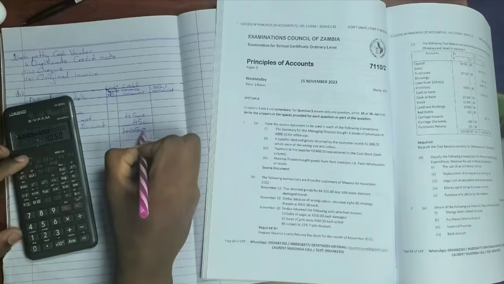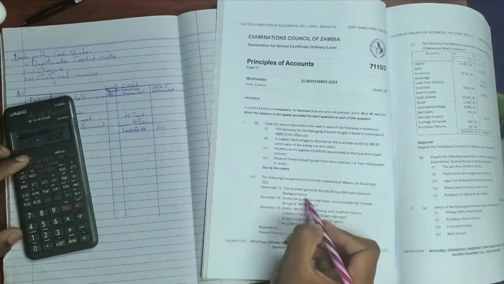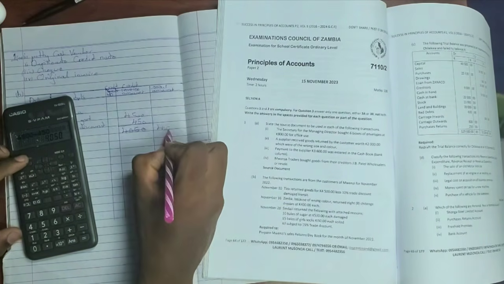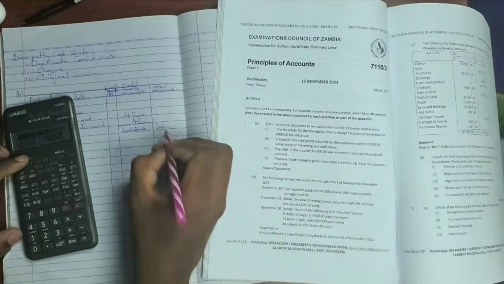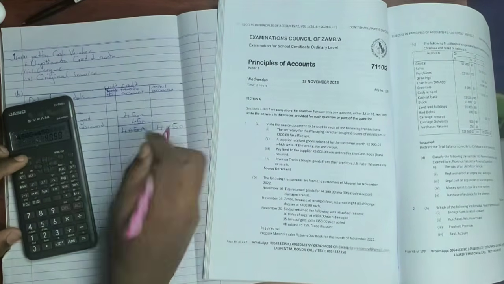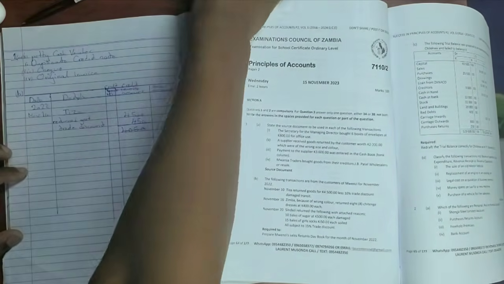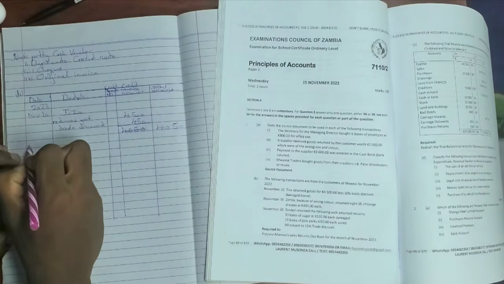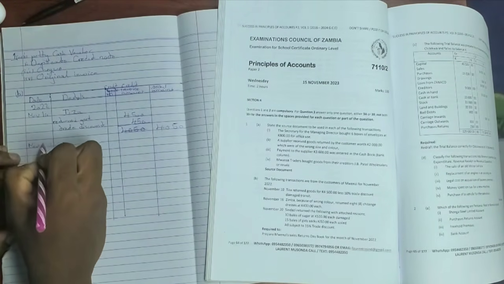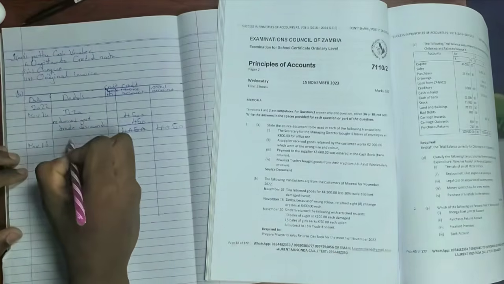This amount, the 4,050, since the transactions are done, will go to the total amount. For November 10, it's done, 4,050. Then we head on to November 16. So November 16 we have Zimba.